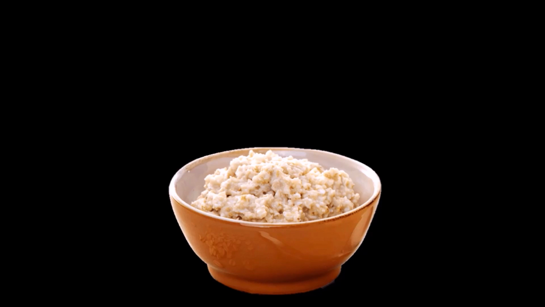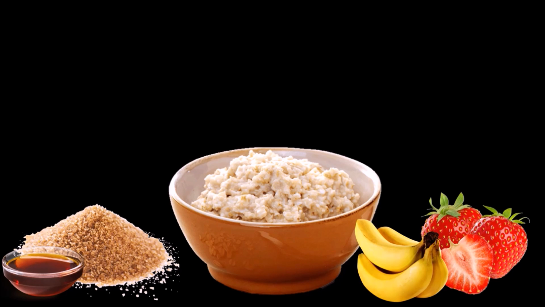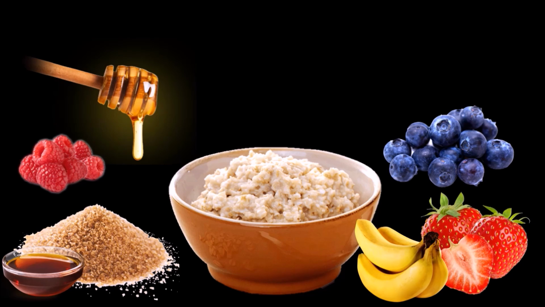You can use this time to facilitate a discussion of what you could add to the plain oatmeal to make it sweeter. Participants could add some brown sugar and maple syrup of their own. They could add fruit like strawberries or bananas. They could even add nuts and cinnamon.